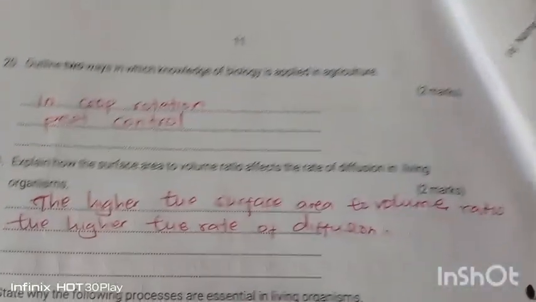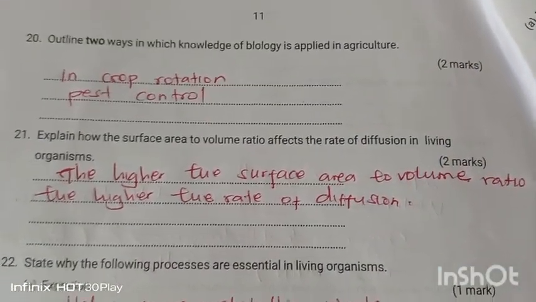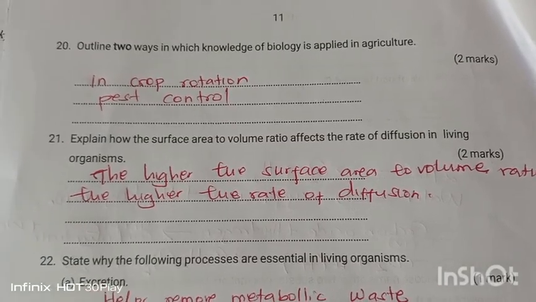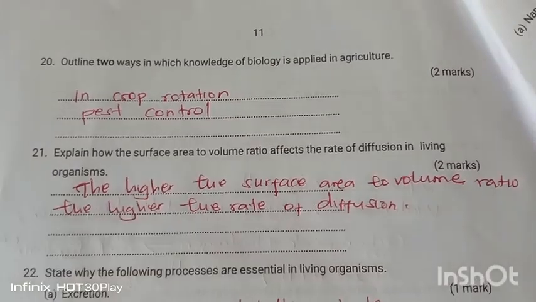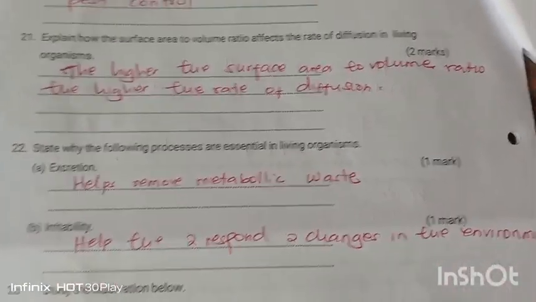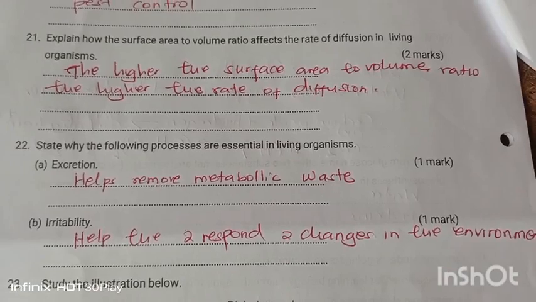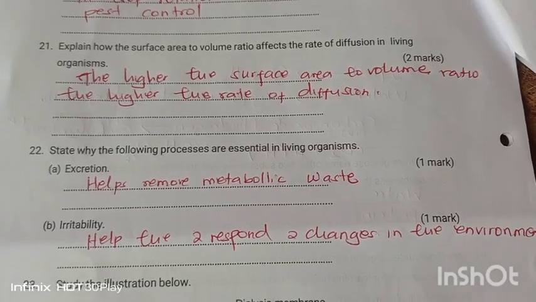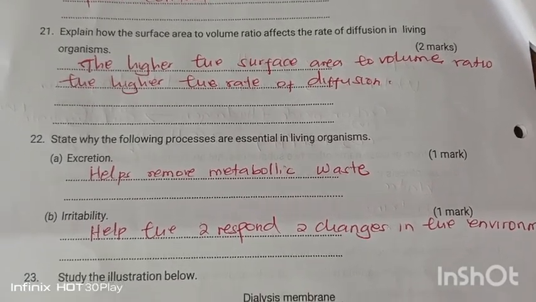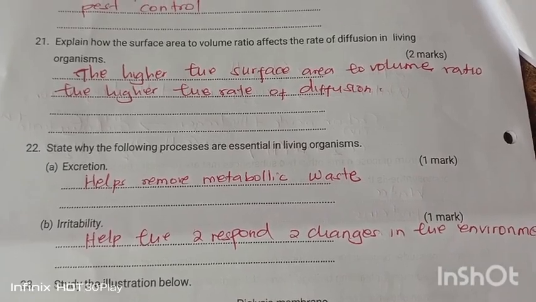Next question. You are told to outline 2 ways in which the knowledge of biology is applied in agriculture. It's applied in crop rotation and also pest control. Explain how the surface area to volume ratio affects the rate of diffusion in living organisms. So the higher the surface area to volume ratio, the higher the rate of diffusion.